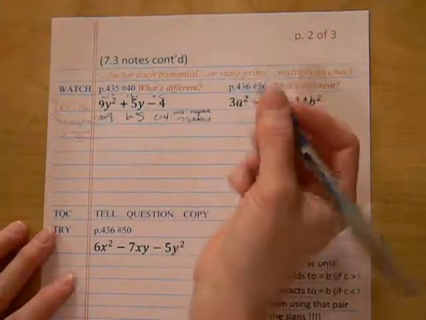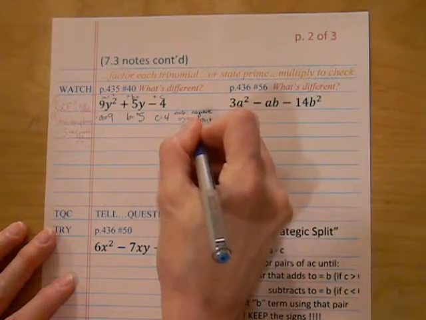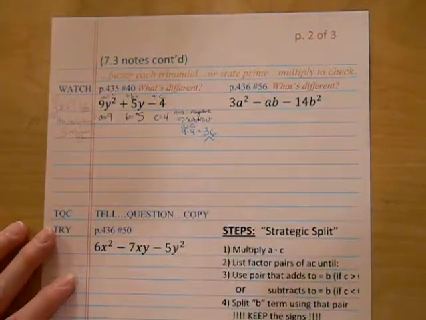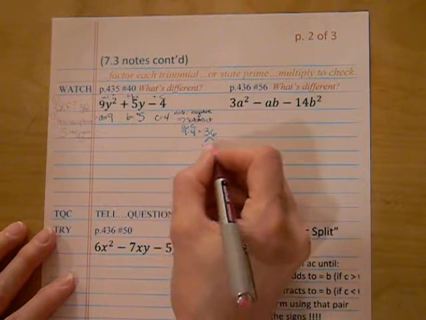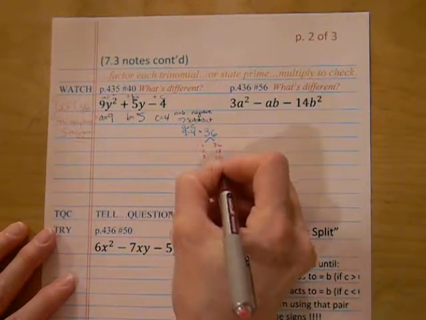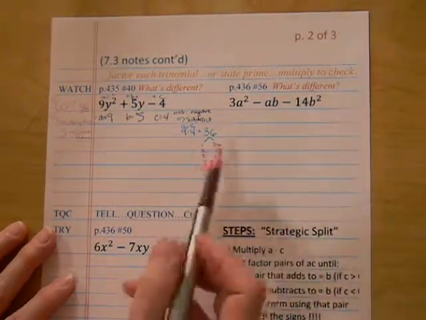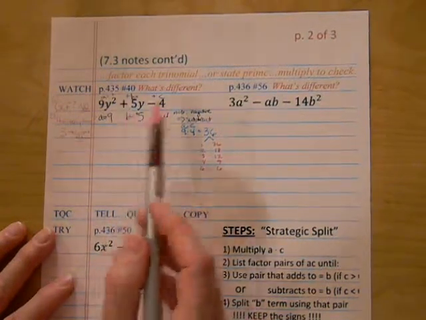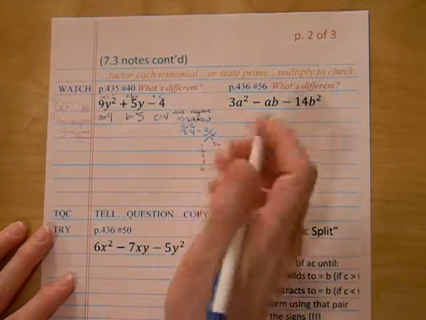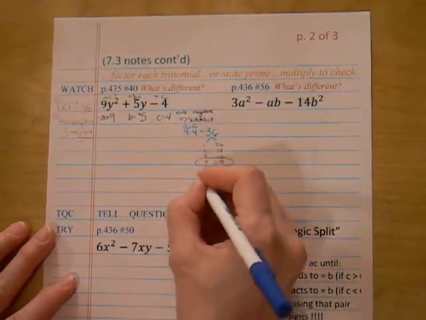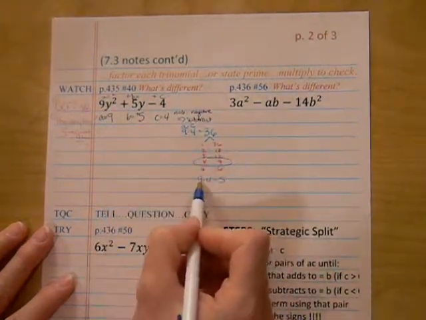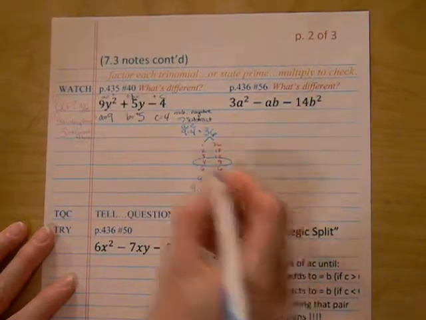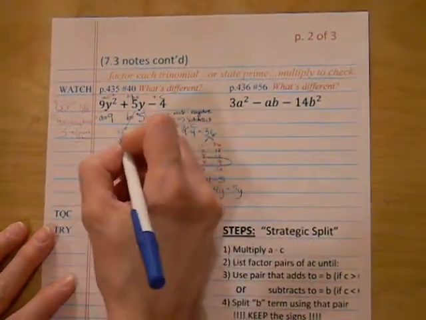So we start with our A times C, which is going to be 9 times 4, and that gives you 36, and we're going to split that into factor pairs: 1 and 36, 2 and 18, 3 and 12, 4 and 9, 6 and 6. And I was just listing them, but if you can kind of keep track as you go, we were looking for subtraction that gives you 5. The pair that you would be able to subtract to give you 5 would be 9 minus 4 would equal 5, which means that's the way we're going to split the 5. We're going to make it 9y minus 4y, and that's going to equal our 5y.